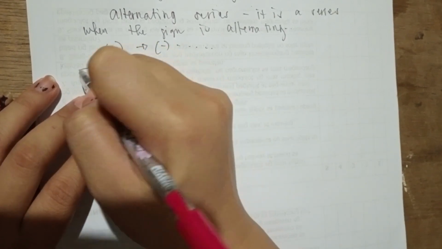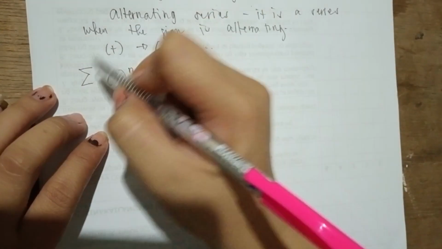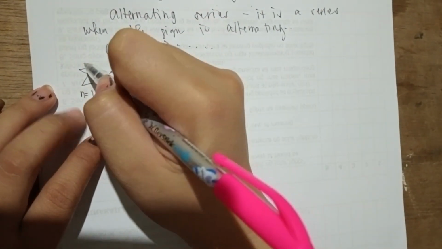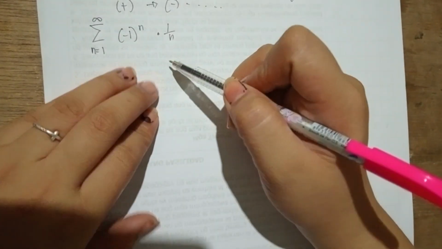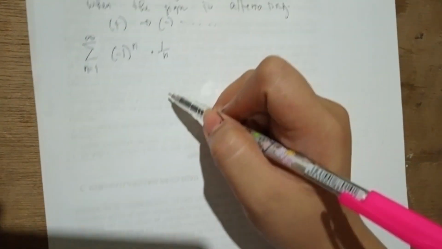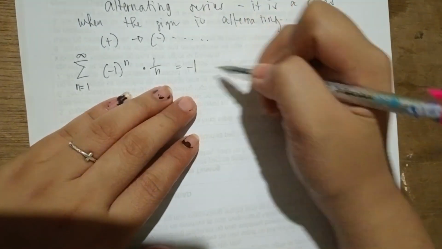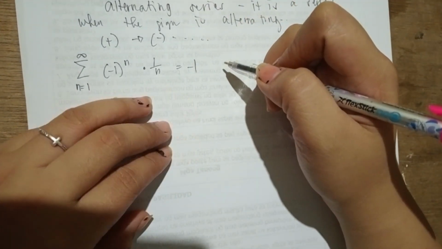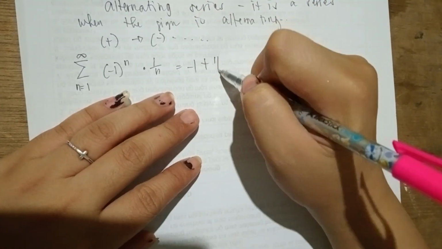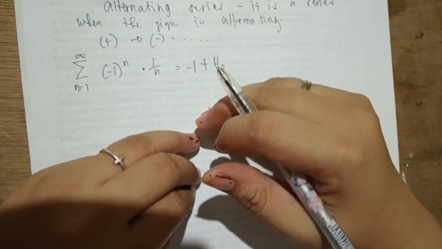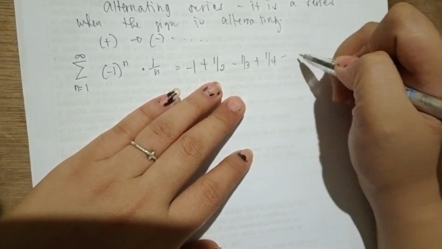So, we have here an equation. Summation of negative 1 raised to n times 1 over n from n is equals to 1 to infinity. So, dito, pag ang n natin is 1, mag-i-start tayo from the first term, negative 1. And then, if ang n natin is 2, then ang ating next term is positive 1/2. Then, follow the pattern, we get negative 1/3, positive 1/4, negative, and so on.